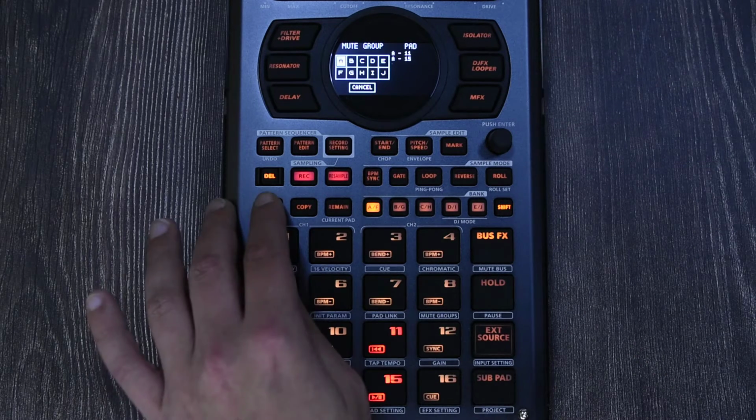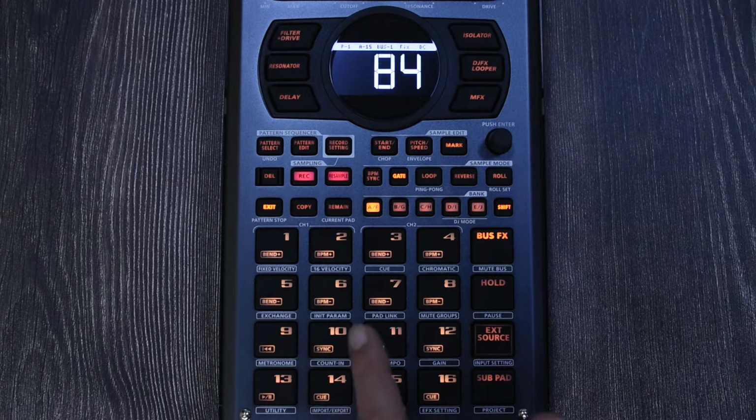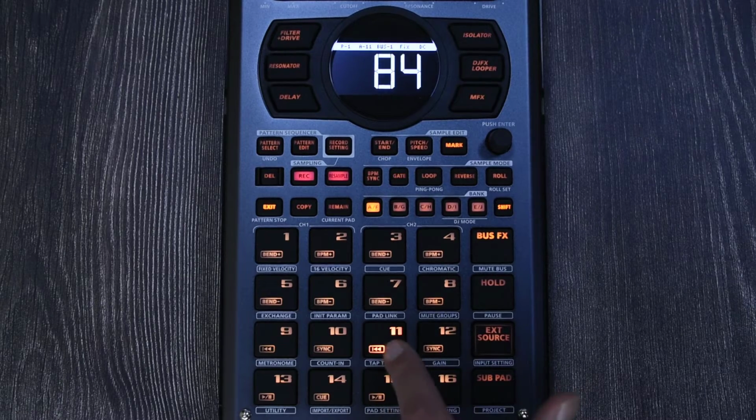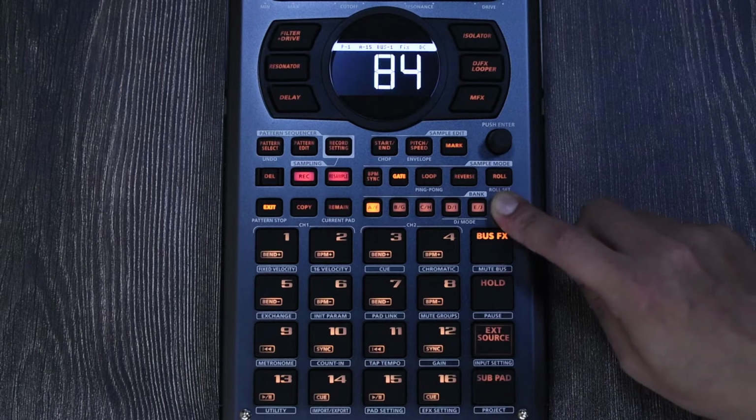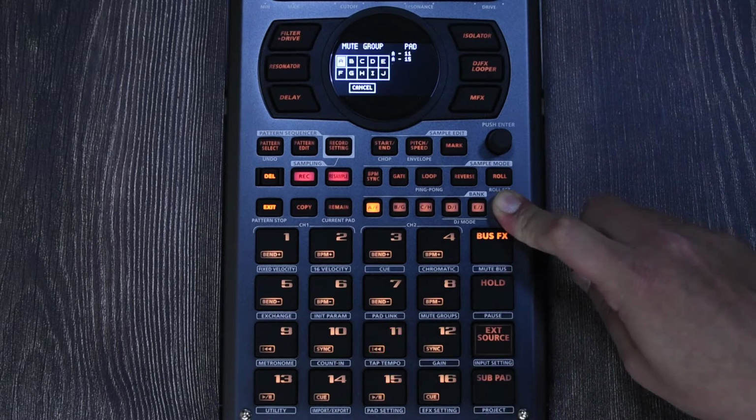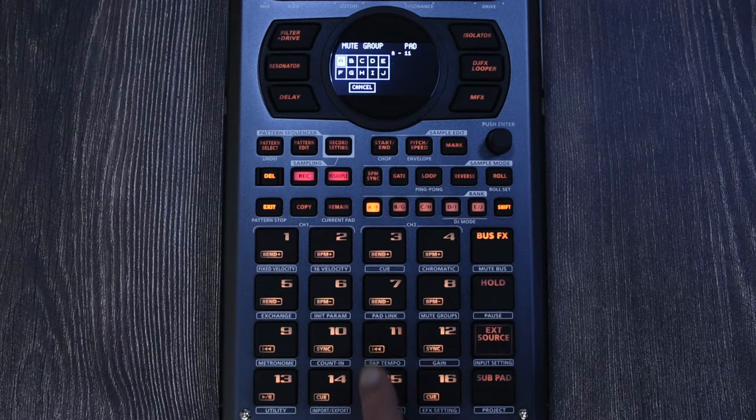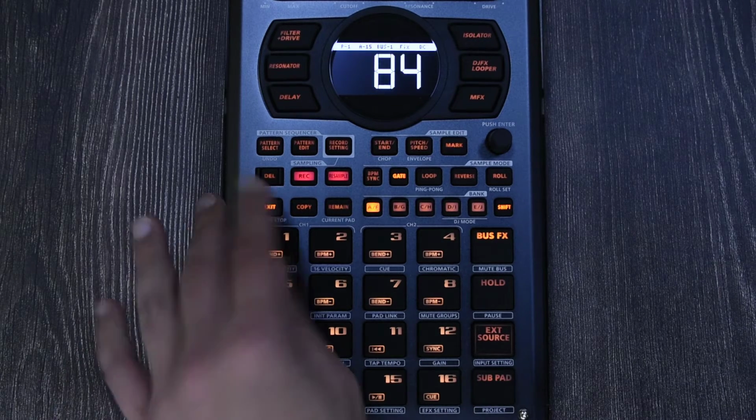Now to exit from the screen, I'm just gonna exit. And now if I play the ride and I play the hat, it's gonna choke the ride. And the same thing happens backwards. If this was a longer sample, the ride is gonna choke the 15. So this is what, again, we call choke groups. In the Roland SP universe, this is called mute groups. If you want to remove them again from the group, go to Shift Pad 8. I'm standing there. I'm going to remove them from the group and then just press exit.